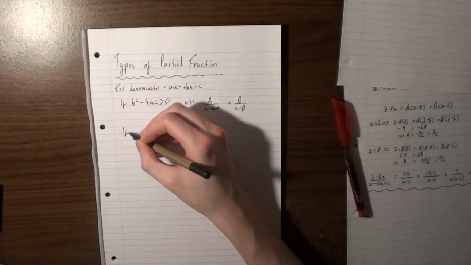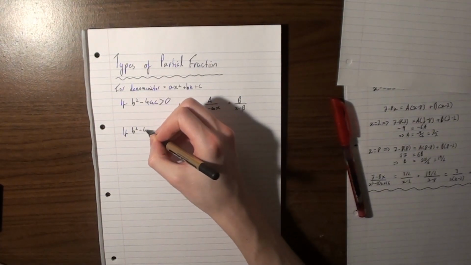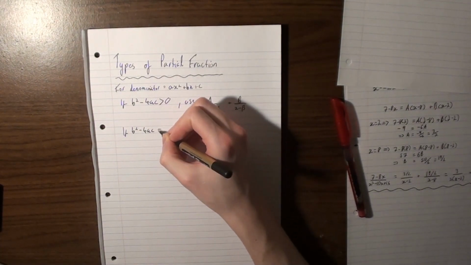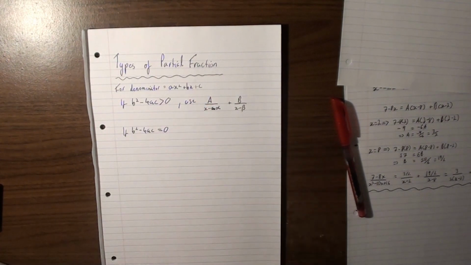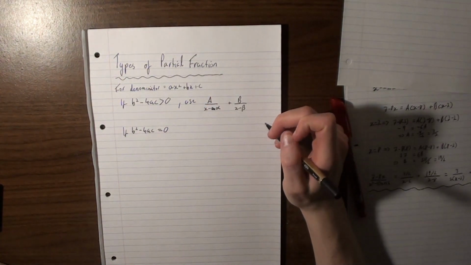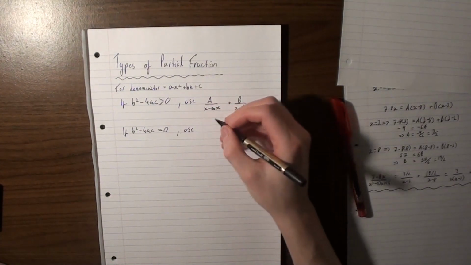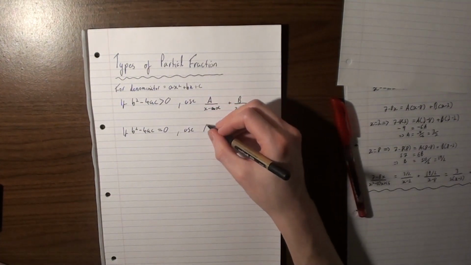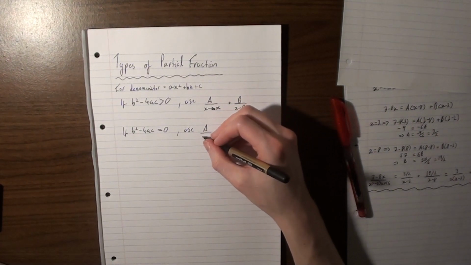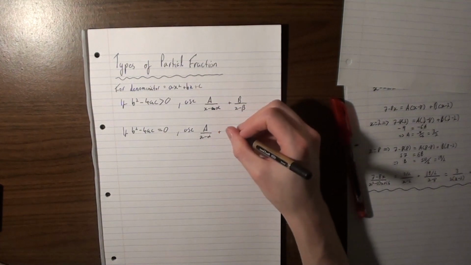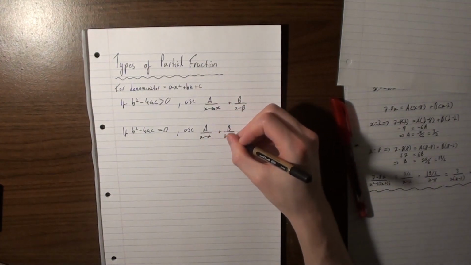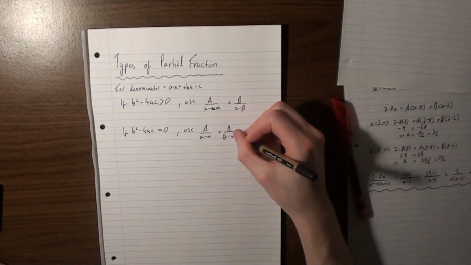And if b squared minus 4ac is equal to 0, we can use a over x minus alpha plus b over x minus alpha squared.